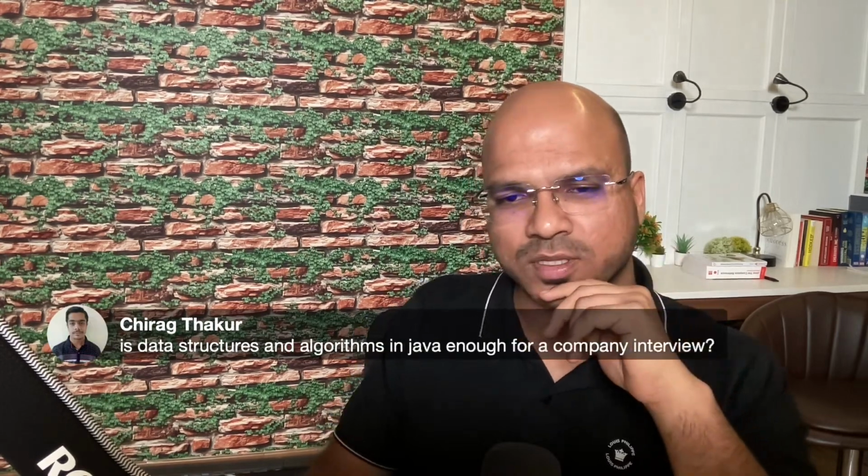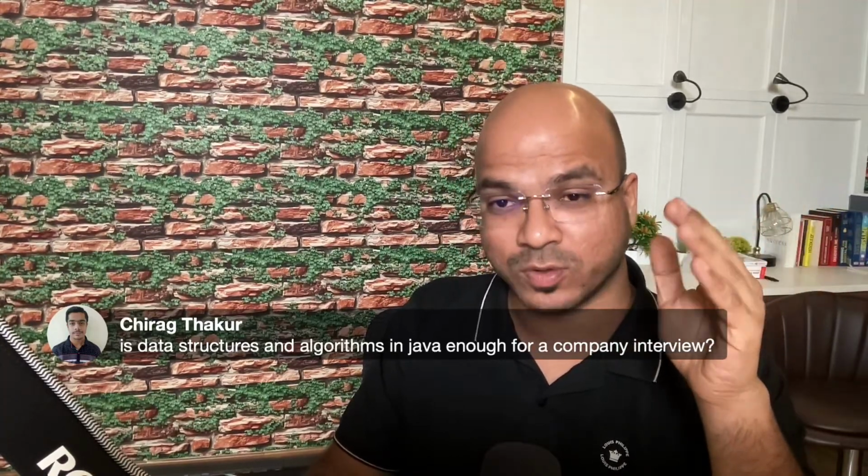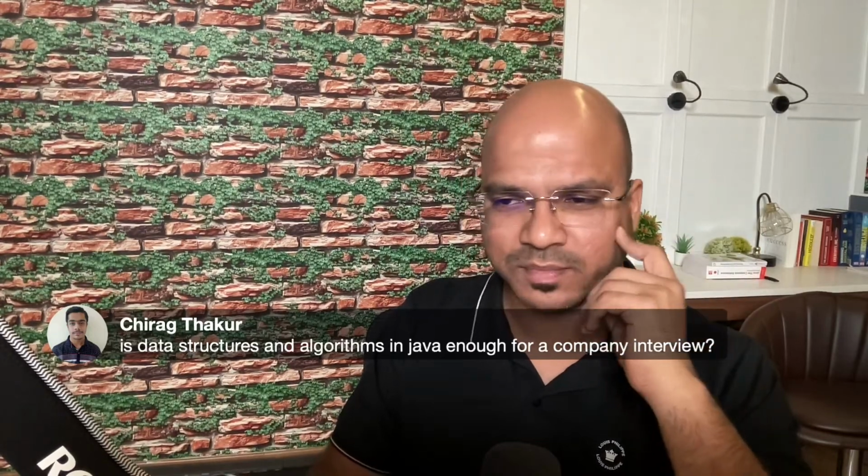Is data structures and algorithms in Java enough? Yeah, for the companies, they are not looking at the language; they're looking for your concepts. So if you're good with data structures and algorithms, the language doesn't matter.